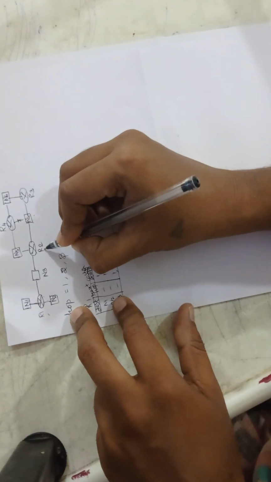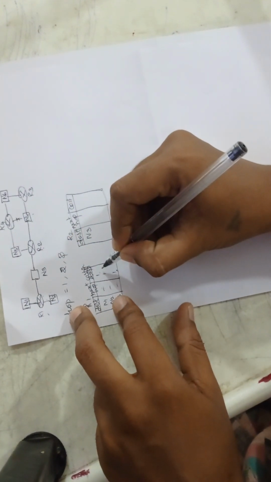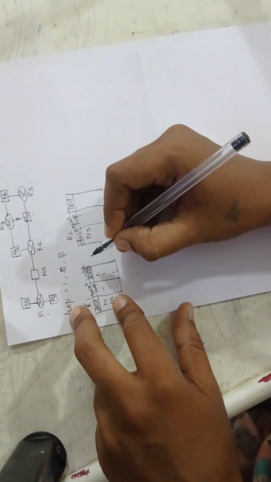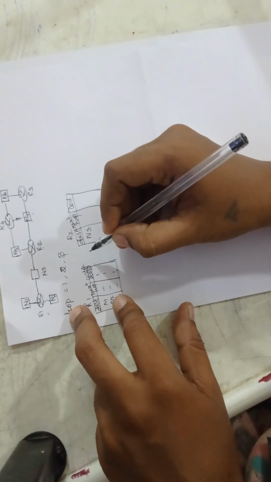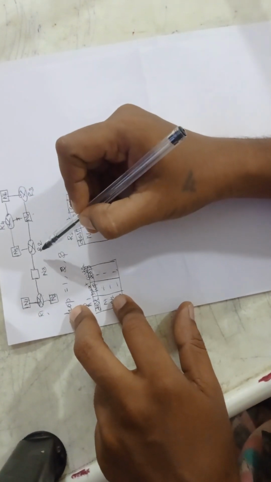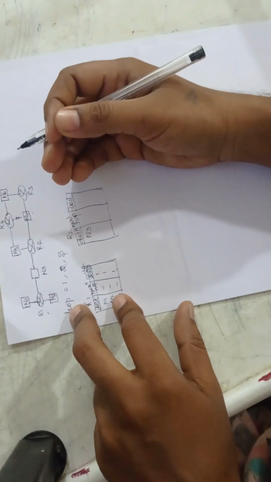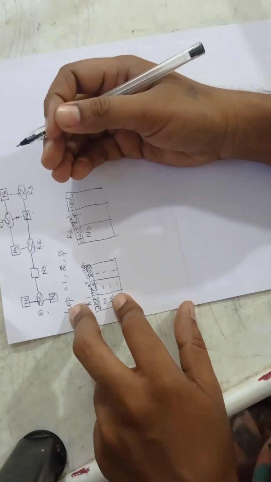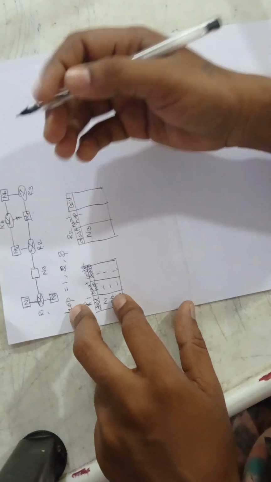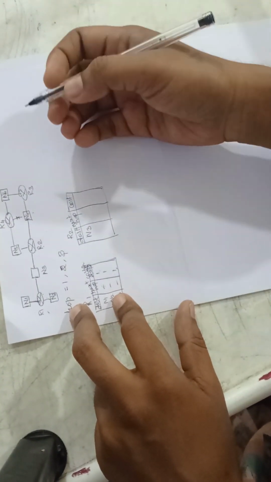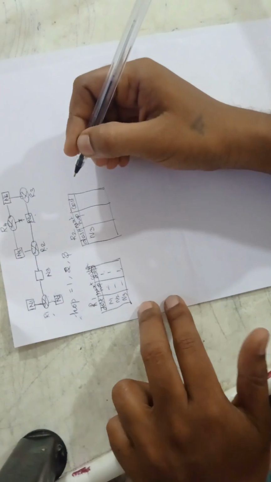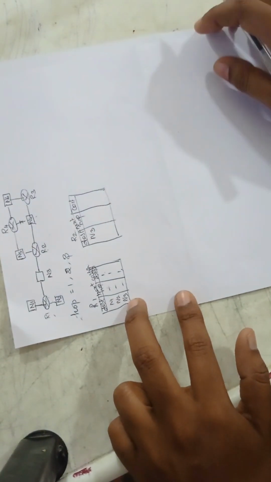At that time the hop count automatically increases by 1, so we give it as 2. In the same way, if I want to transmit data to some device through one or more routers, the number of routers plus 1 is the hop count. This is how we calculate the hop count in a routing table.